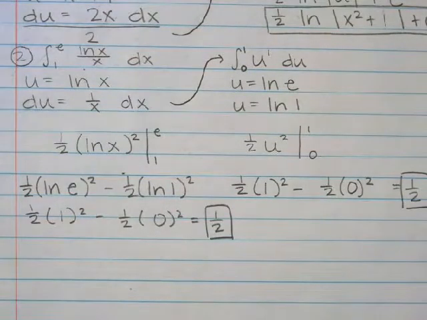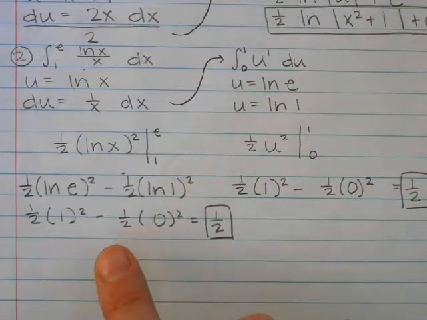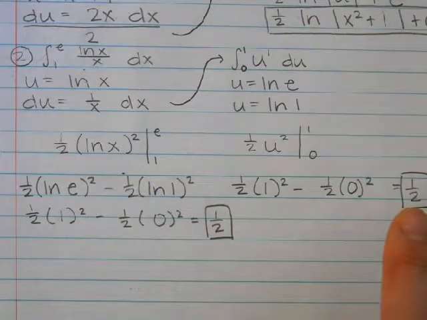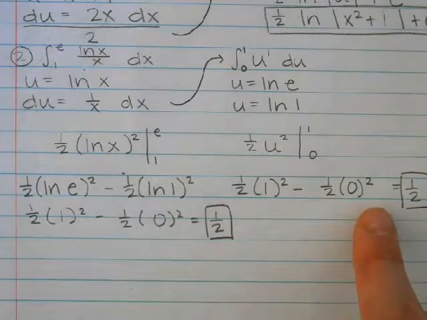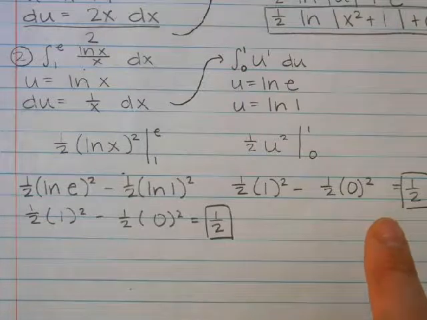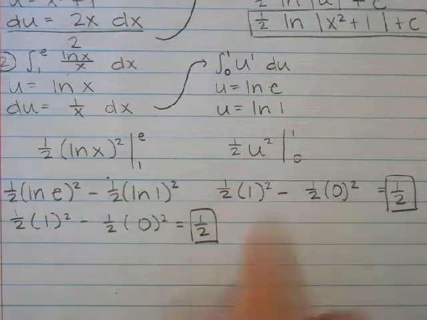The only issue would be, the reason I want you guys to be able to do it, evaluating it in terms of x's or evaluating it in terms of u, is because sometimes you're not going to have the ability to plug the x back in and evaluate it that way. Sometimes you're going to have to evaluate it using u, and I want you guys to be able to do that. And on the test yesterday, there was a bonus question where you could only do the bonus question if you knew how to do this. If you didn't know how to do that, you couldn't have gotten it.